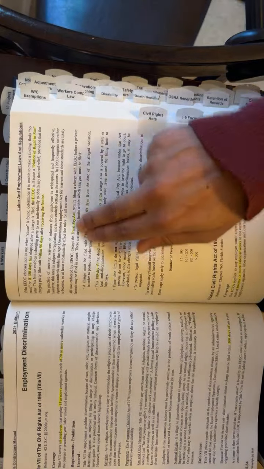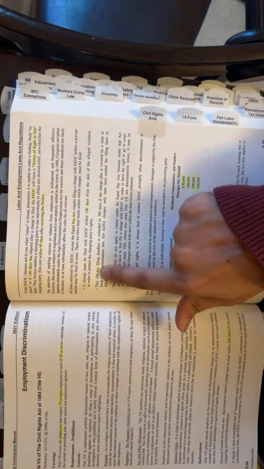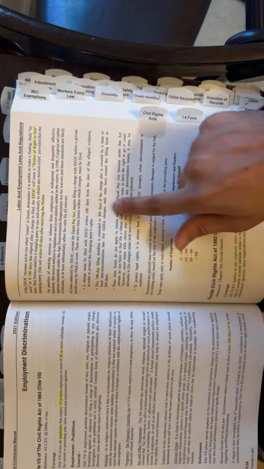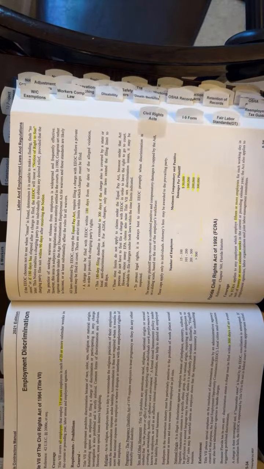Go ahead and highlight Equal Pay Act. Highlight within 180 days. Highlight 180-day filing, 300 days if the charge also is covered. Highlight maximum compensatory and punitive damages for plaintiff: 50,000, 100,000, 200,000, 300,000.